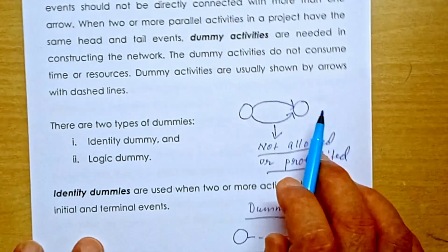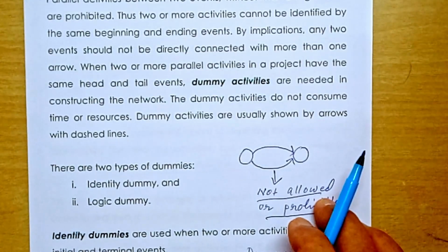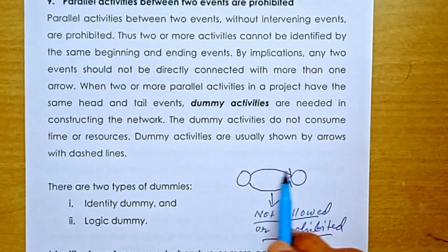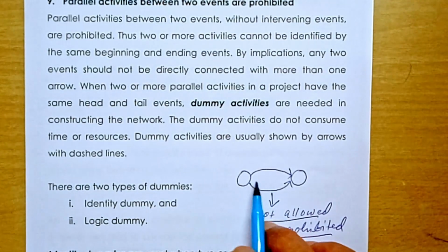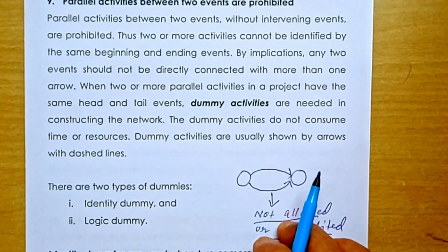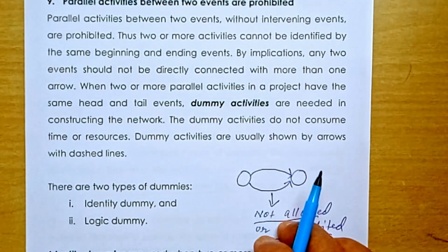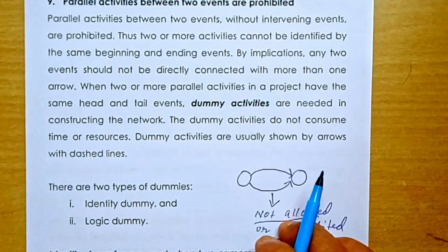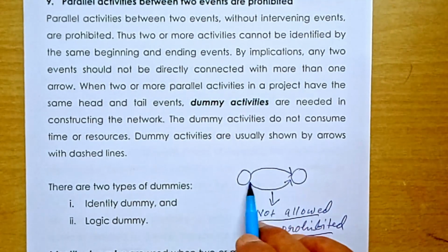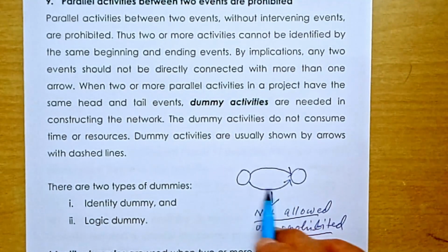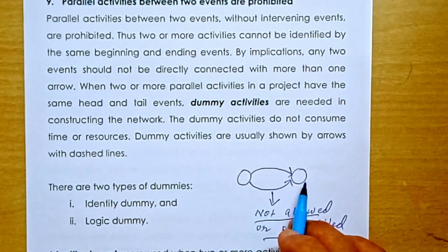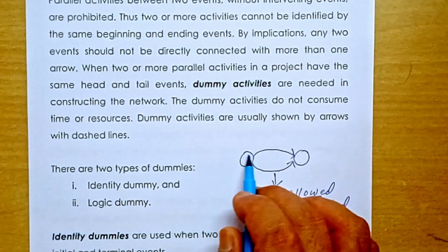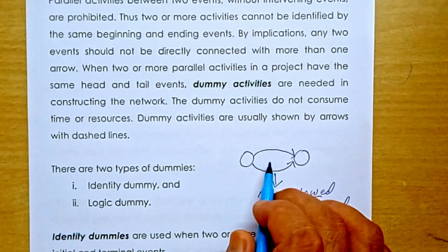This is actually, if you have 2 events, one starting event and one ending event, these 2 events cannot be joined or related by two parallel activities. By implication, any two events should not be directly connected to more than one arrow. These two events cannot be connected by two arrows or more than one arrow. This is not allowed, it's prohibited. This kind of drawing in the network is prohibited.